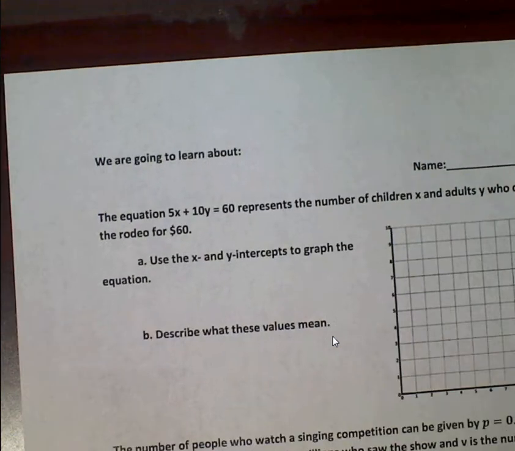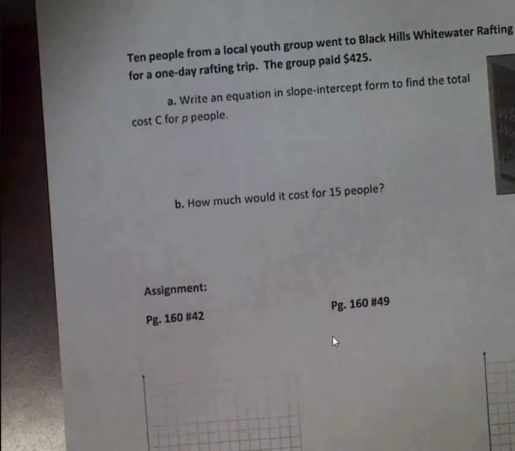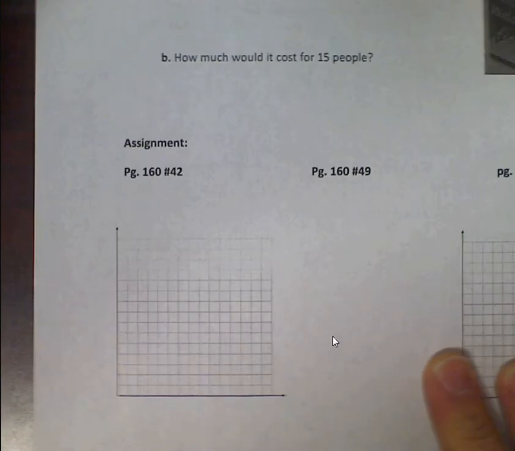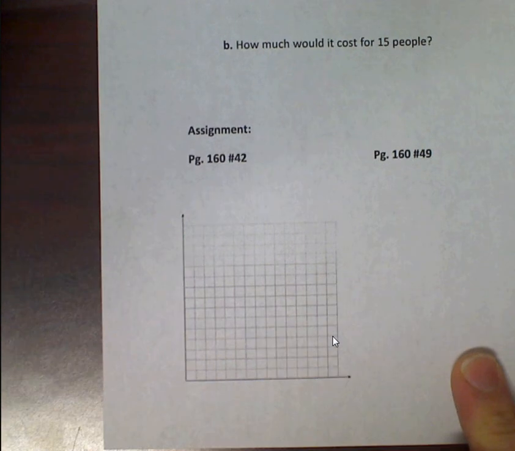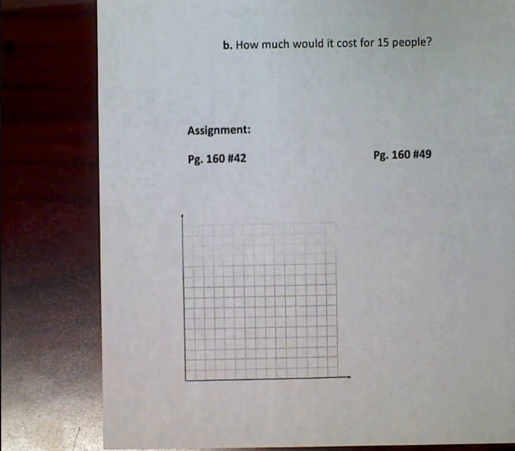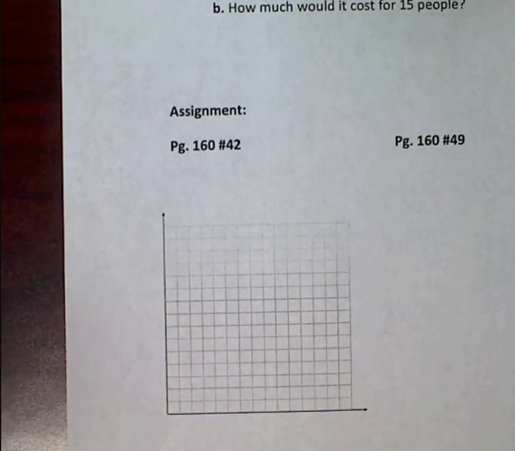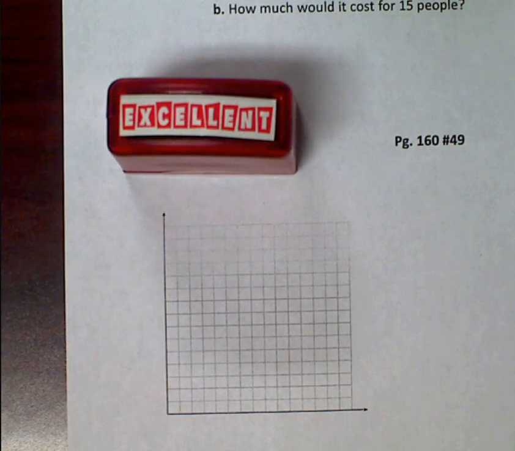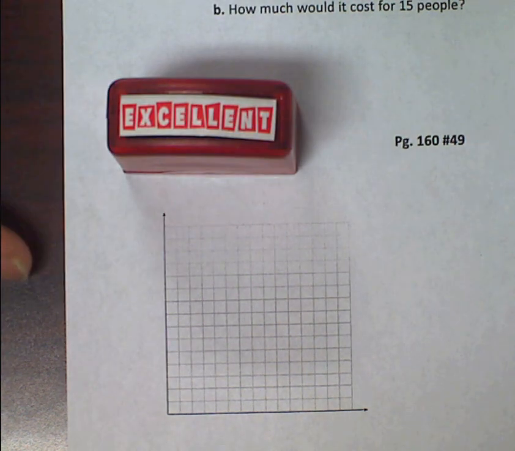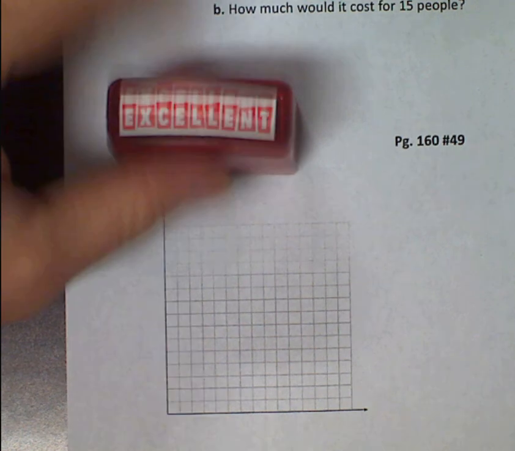Okay, we are on linear equations word problems. We only have 3 homework problems, and we are on page 160, number 42. I want you to go ahead and pause the video and try to get as far as you can, set up the equation, and try to graph. So here we go.